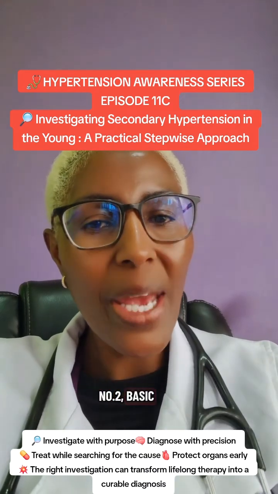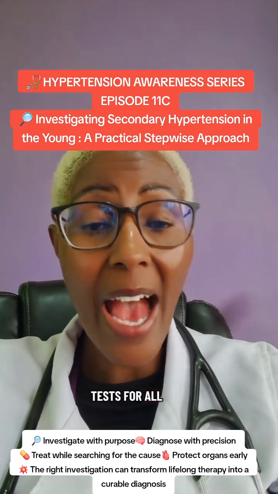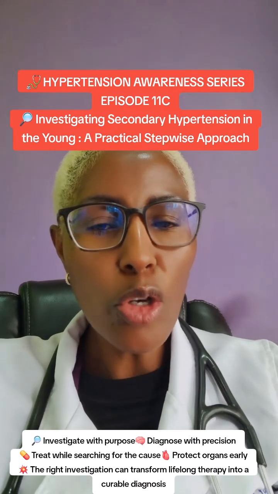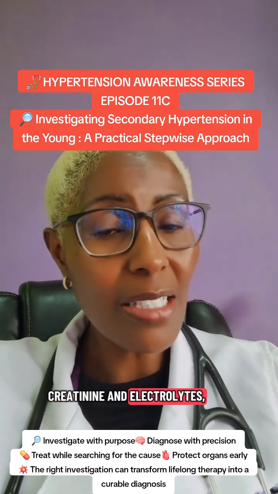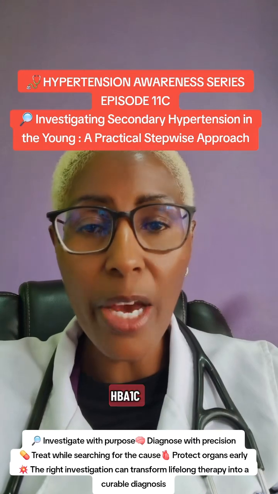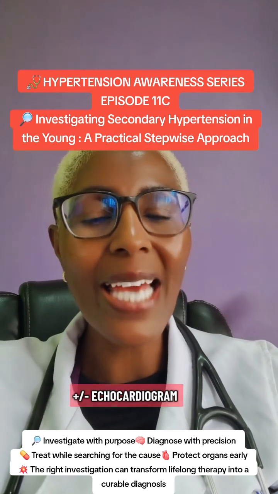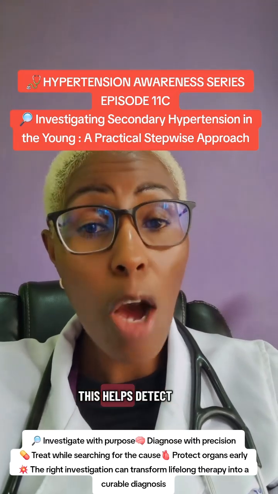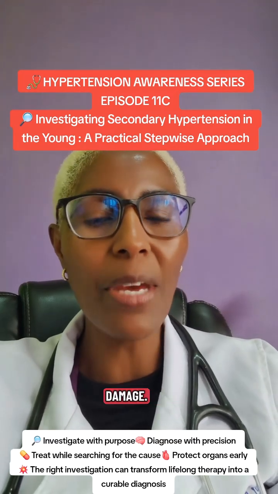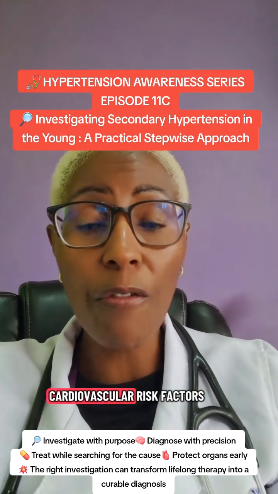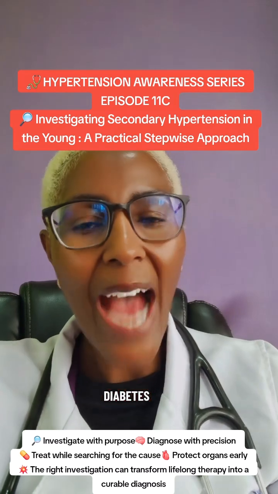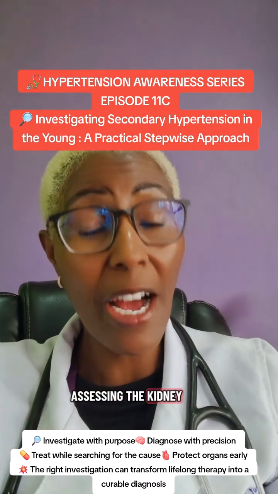Number 2, basic screening tests for all young patients with hypertension. Do urinalysis, urea, creatinine and electrolytes, fasting glucose and HbA1c, do a lipid profile and an ECG and an echocardiogram if available. This helps detect early target organ damage. It also assesses other cardiovascular risk factors like dyslipidemia and diabetes, and also helps in assessing the kidney function.